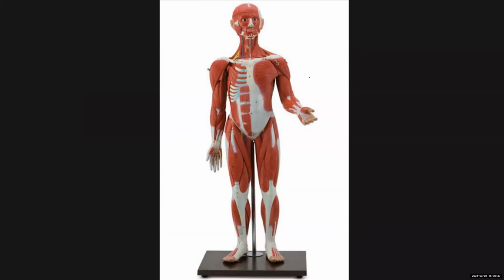Let's enlarge this and look at it zoomed in. So basically, pec major, pectoralis major. I'm going to write it as pec major, but make sure you write it as pectoralis major.